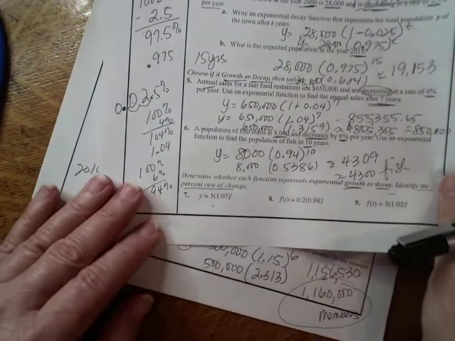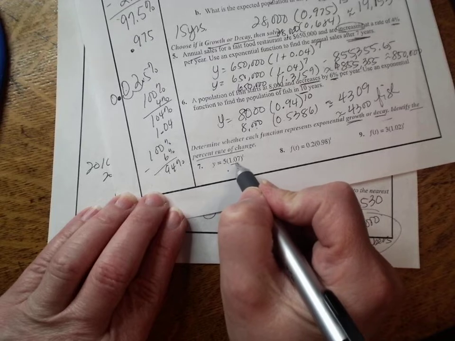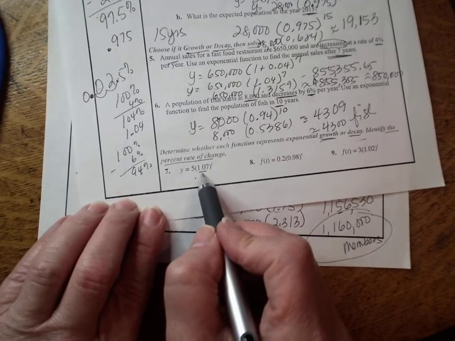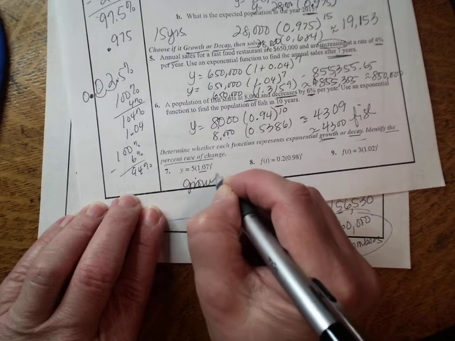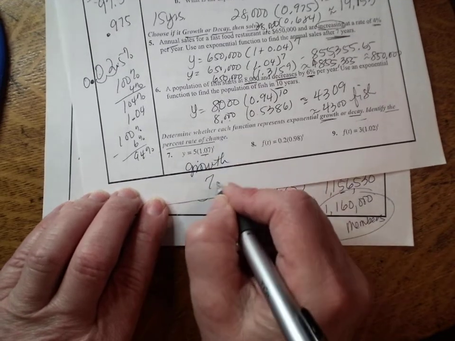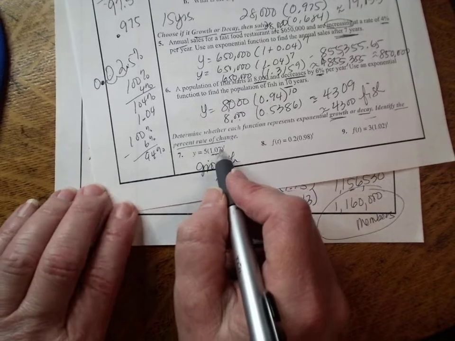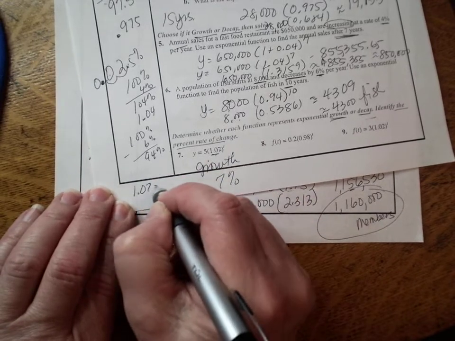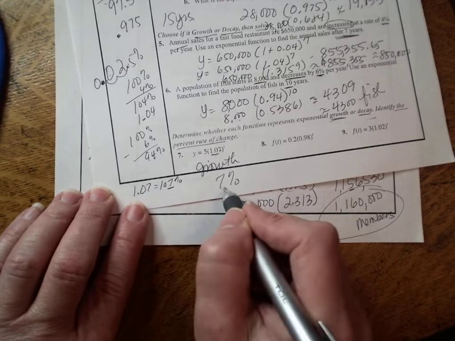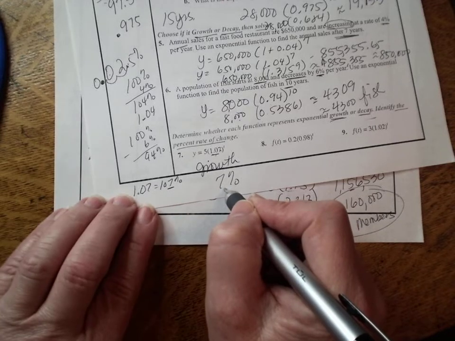So when you look here, the only thing you're considering is right here in the parentheses. Is this over 100%? Yes. So this is going to be a growth. Now remember that got changed to a decimal, so this is going to be 7%. Now what you can do if you want, you can make that 107%. Well, what's above 100%? So the growth is at 7%.